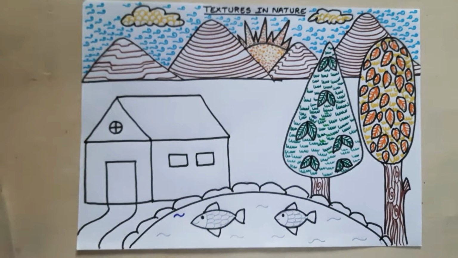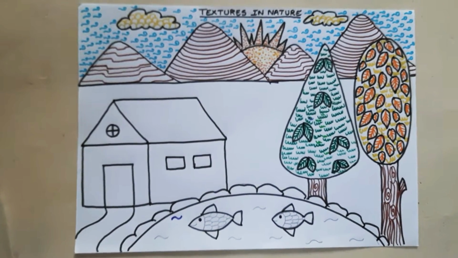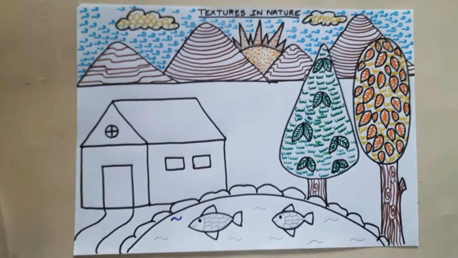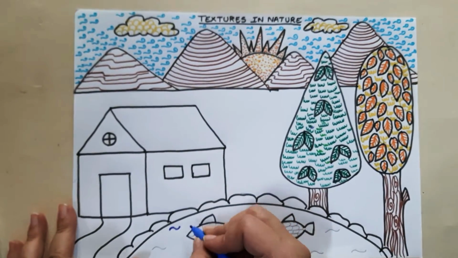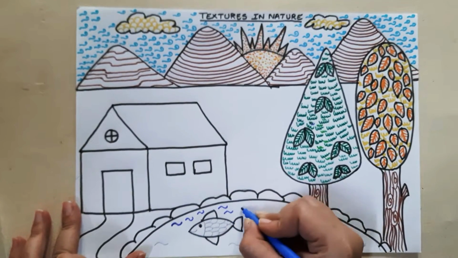Let's start. I hope you all have made textures in the clouds and the sky and the sun and mountains and trees. It's time to do the water. Now, for the water, we are going to take a dark blue sketch pen and make these waves.